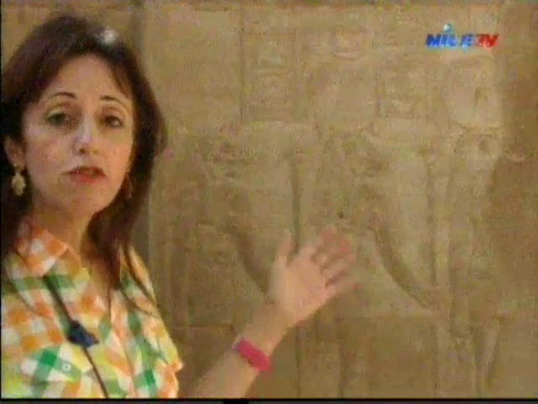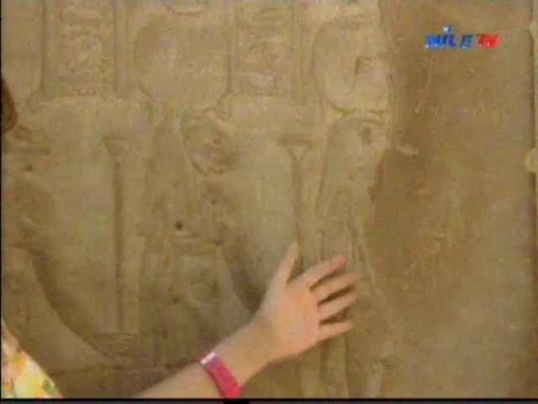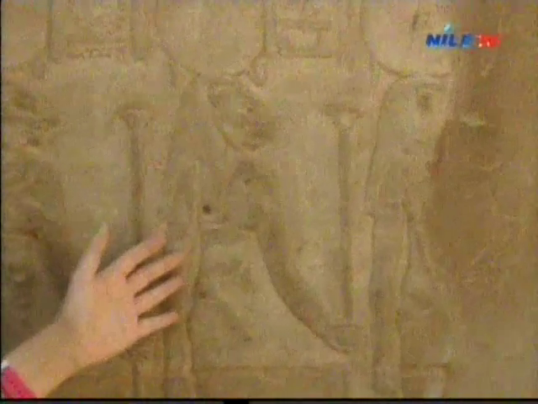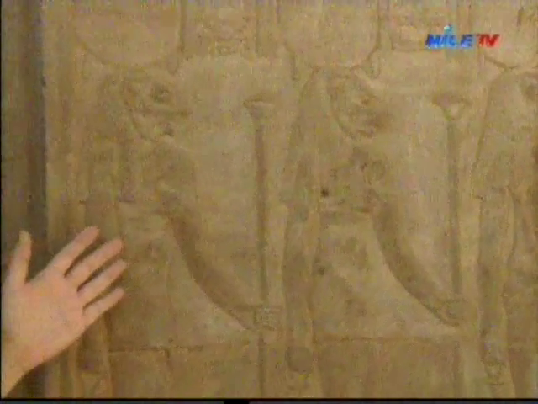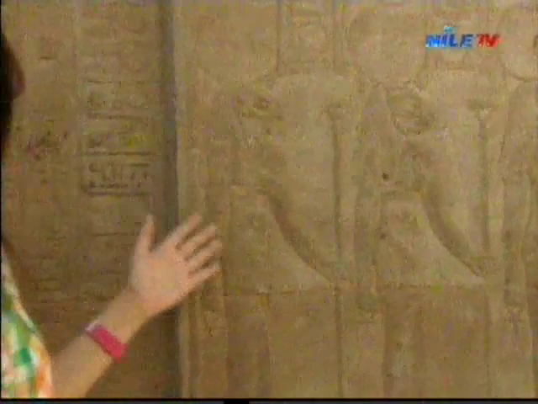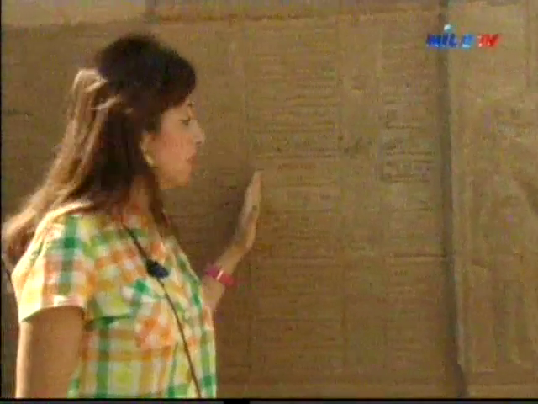One of the important scenes in Komombo temple is called the calendar scene. In the calendar scene, we can see that the ancient Egyptians divided the year into 3 seasons, starting with Akhet or the flood, and then Peret or the winter, which is also the harvest season, and ending with Shemu or the summer season, which is also the cultivation season.